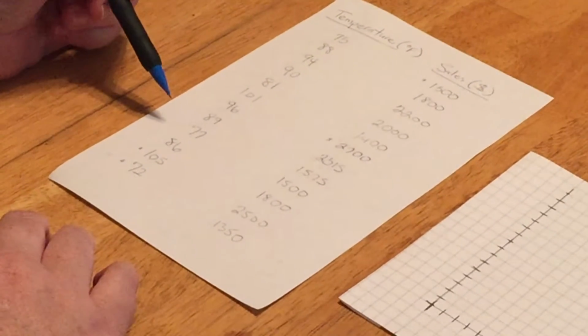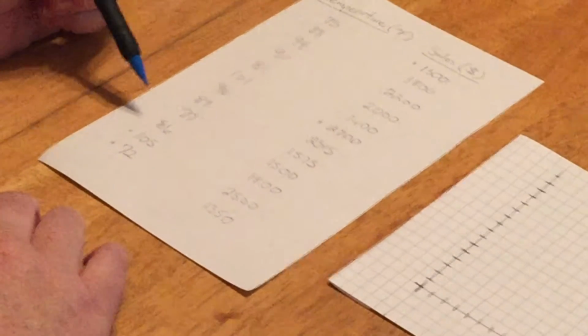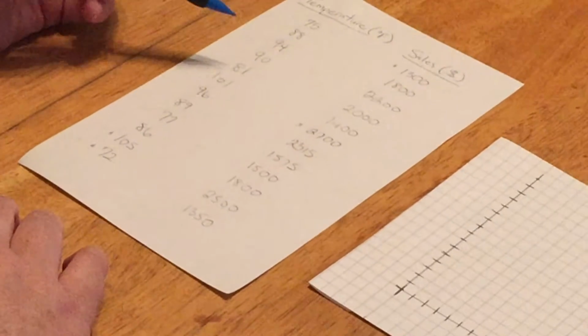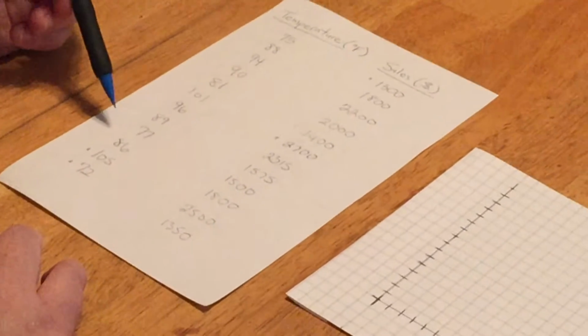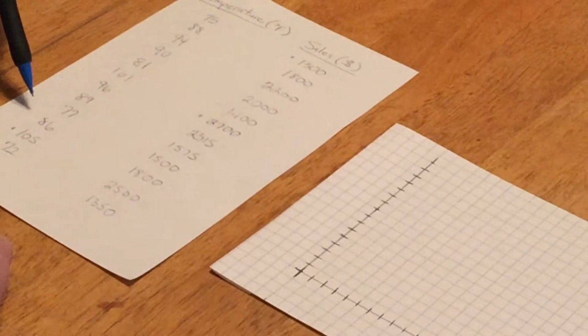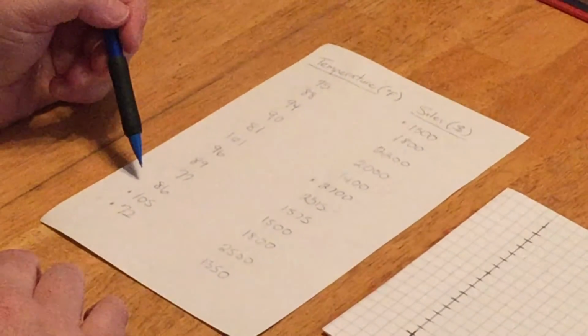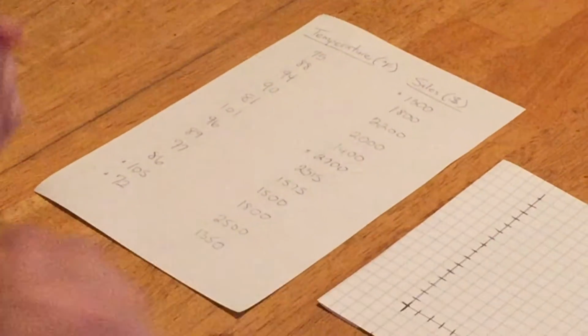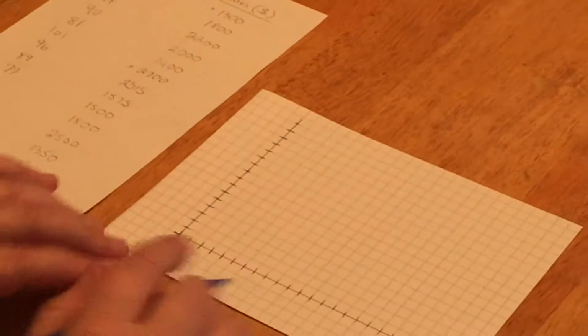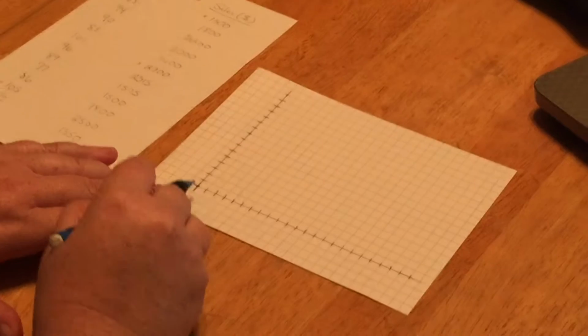I'm going to use a scale of 5 or 10. I think 5 would be good, although you could use a scale of 10. I'm choosing a scale of 5 to spread out my horizontal axis. So I'm going to show that each marking on my horizontal axis represents 5.